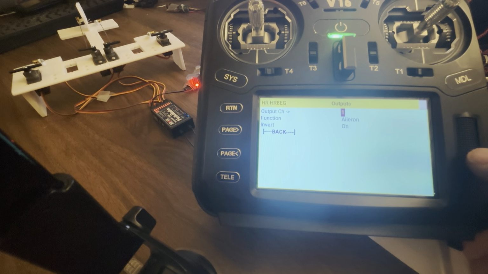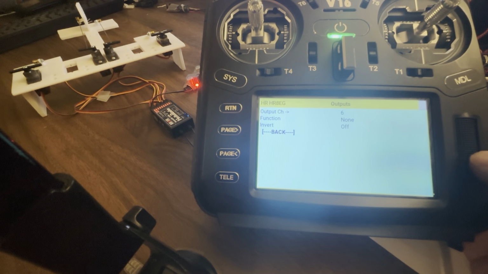The outputs also: channel 1 is the aileron, channel 2 will be the elevator, channel 3 is the throttle, so nothing in there. And channel 6 is where I set the other aileron. So I'm going to go back. That's kind of what the model setup is for. It looks like everything is set up properly right now.